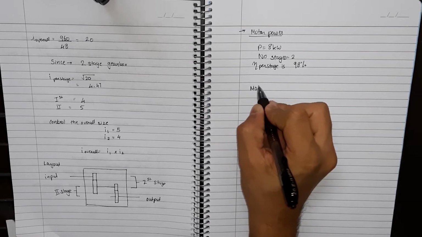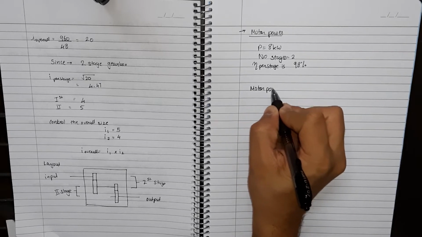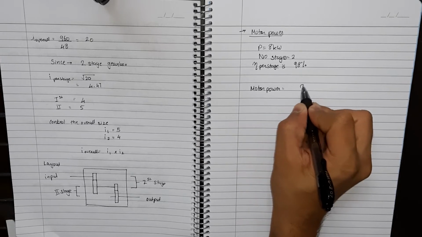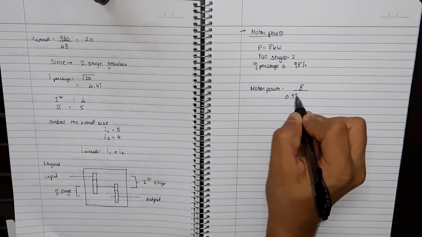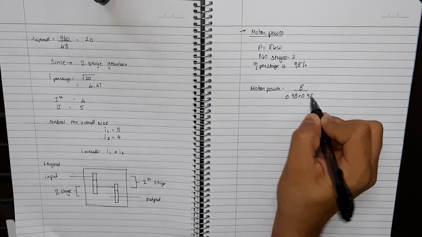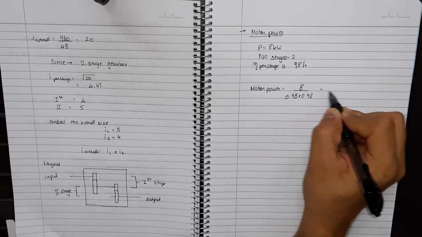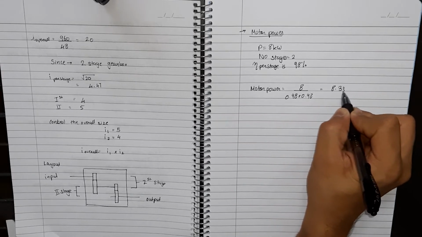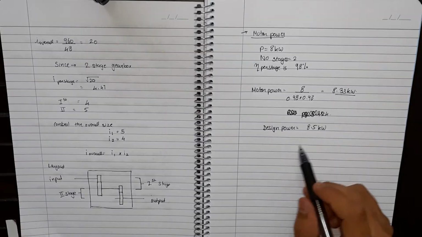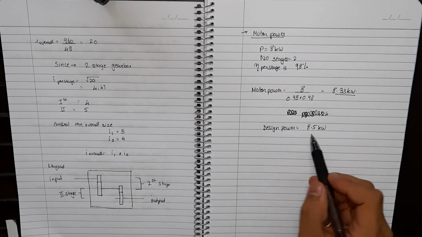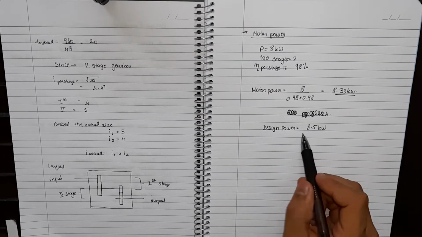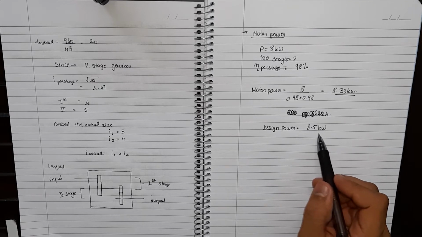Hence the motor power will be 8 divided by 0.98 into 0.98. Since we have two stages, this comes out to be 8.33 kilowatts. So we select a design power of 8.5 kilowatts, as this kilowatt rating motor is easily available in the market.